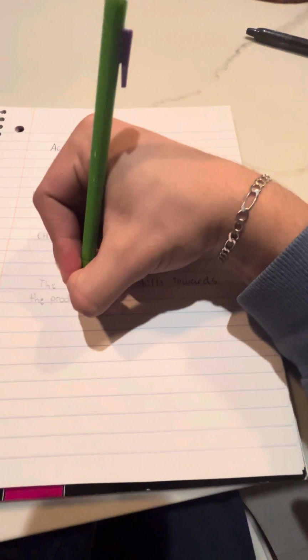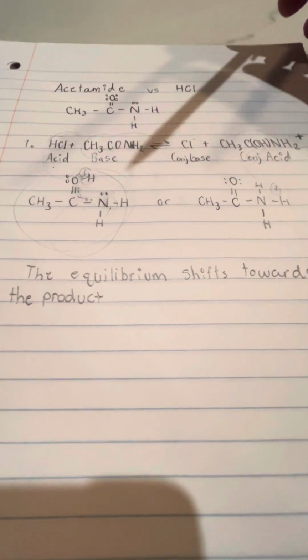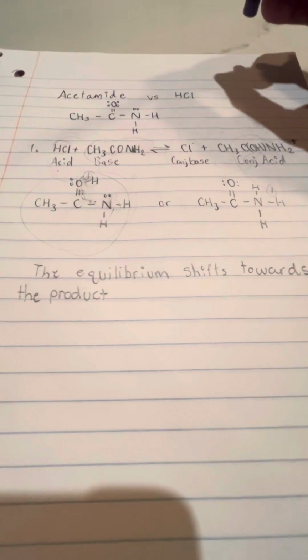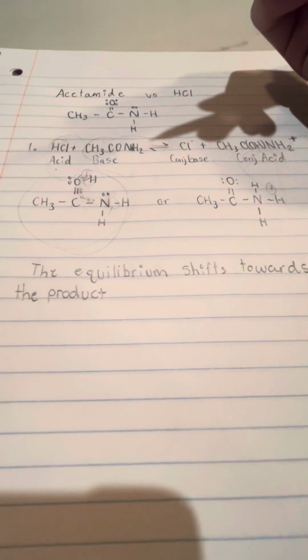And this is consistent with practical data and what people have observed. Hydrochloric acid is extremely acidic, and from what I know, the acetamide acid isn't as acidic. Hydrochloric acid usually has a lower pKa, and so therefore it would be the acid of choice, the one that dissociates more. So the equilibrium shifts towards the products.